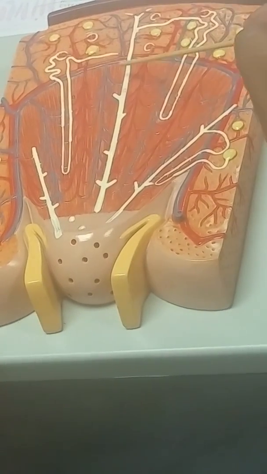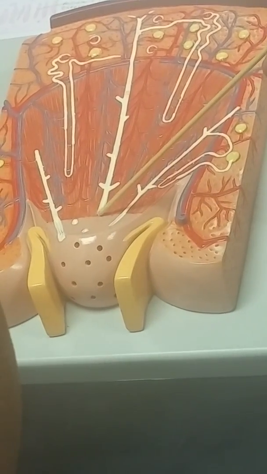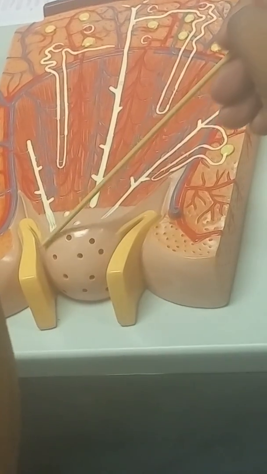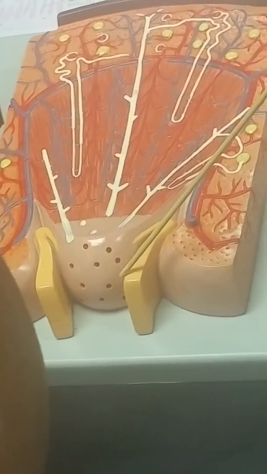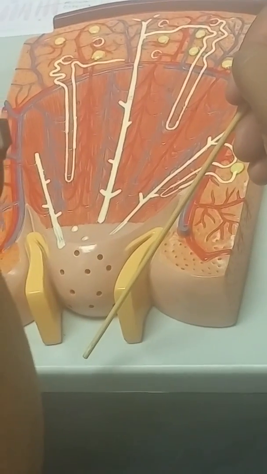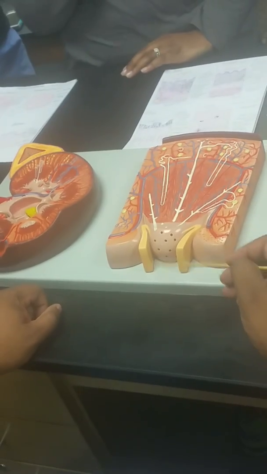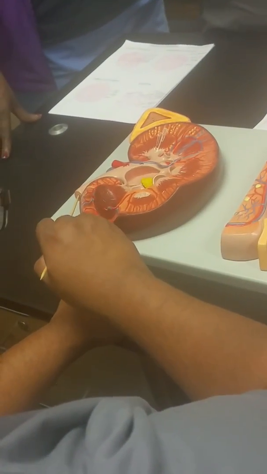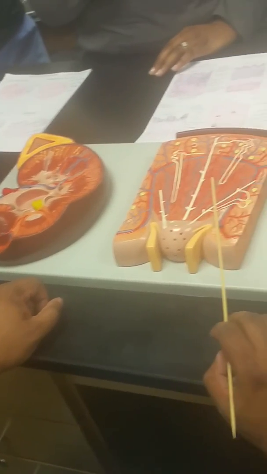Okay, so now we are at the collecting duct. We have this region right here, the renal papilla passes through, and eventually it makes its way to the minor calyx. From the minor calyx, it makes its way to the major calyx. Then it's going to go to the renal pelvis, and then it goes to the urinary bladder.